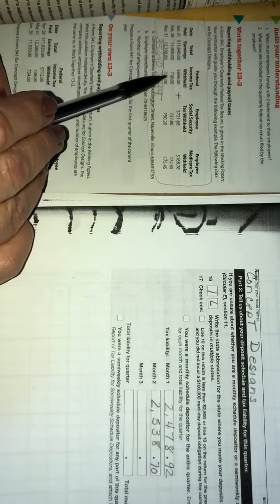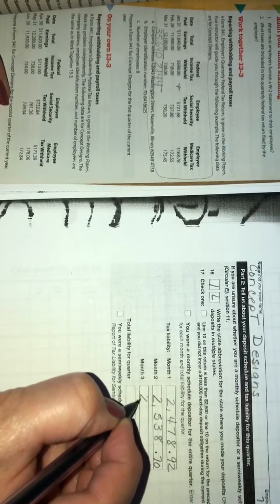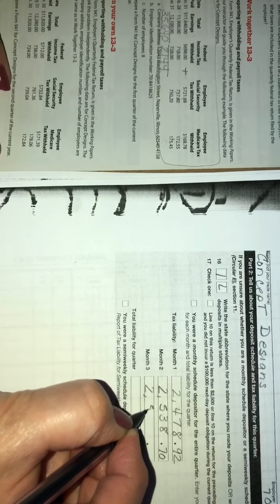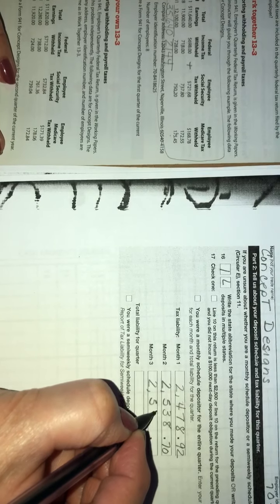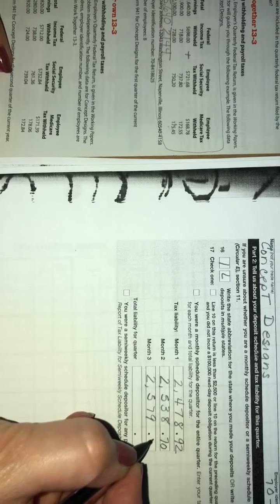We're back over to federal income tax plus Social Security plus Social Security plus Medicare plus Medicare. And when I add all of those together, I get $2,579.30.